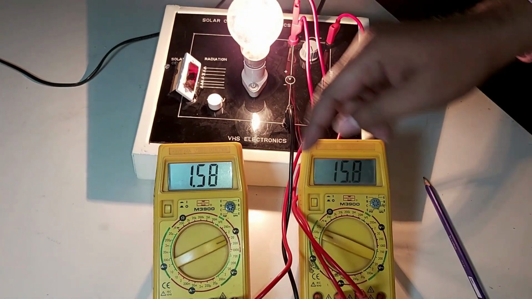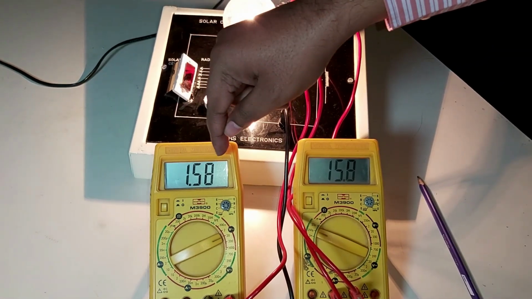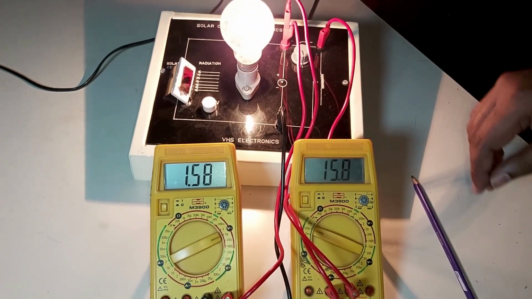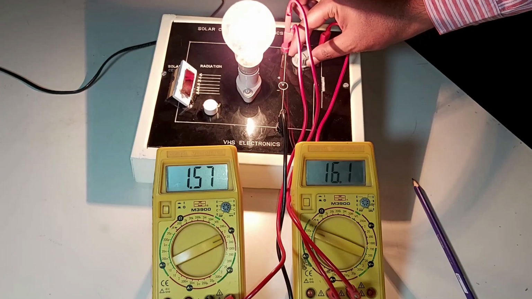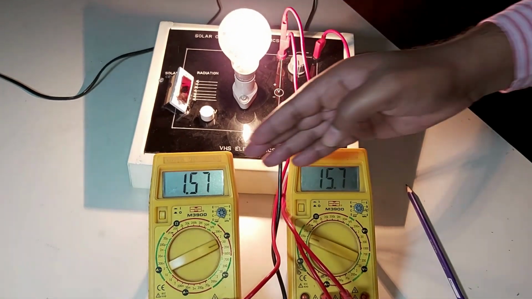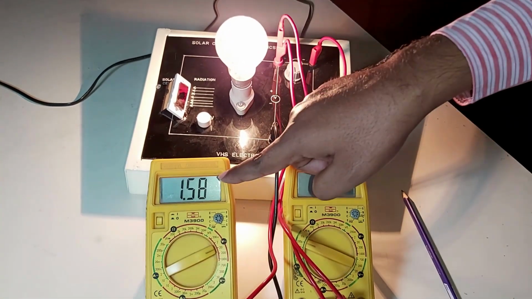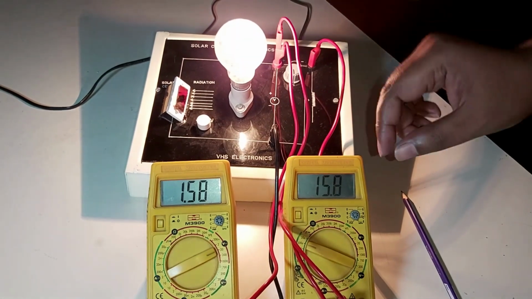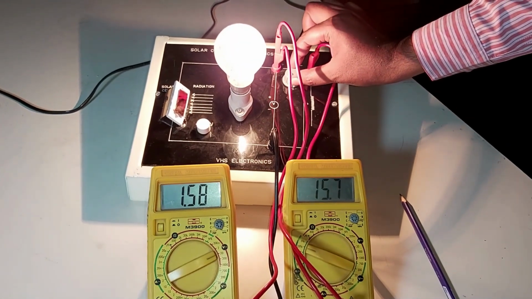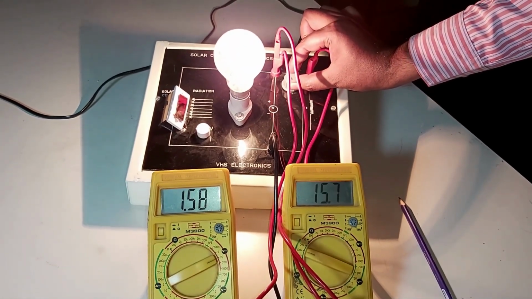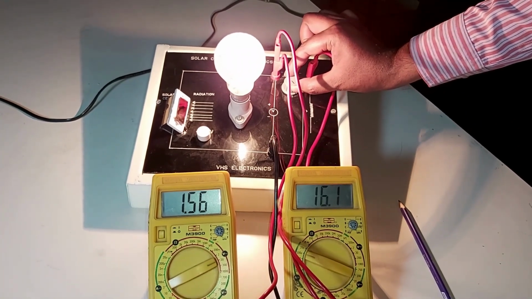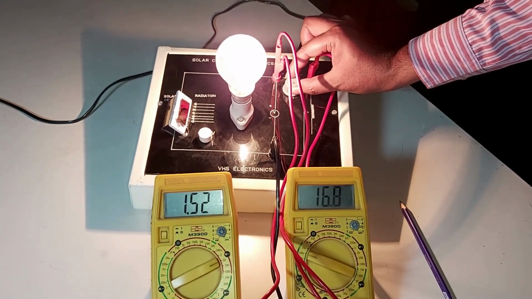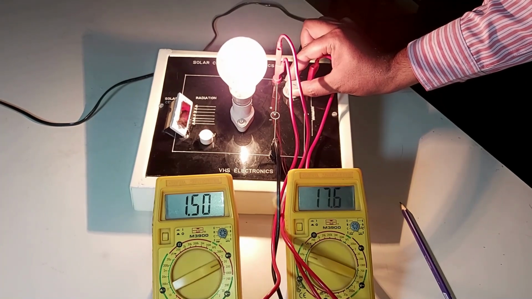Now you will see here the voltage. How much voltage is there? 1.58, and the corresponding current is also there. Initially I have to make this load resistance maximum. So at this maximum load resistance, voltage is 1.58. For simplicity, I will make this value of 1.58 to, let's say, 1.5 for convenience.